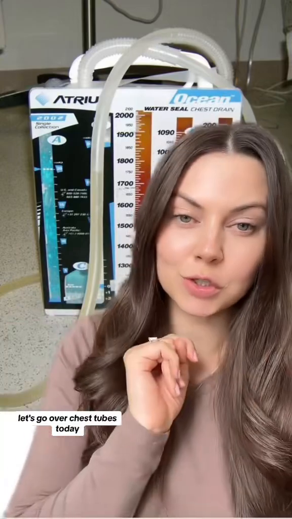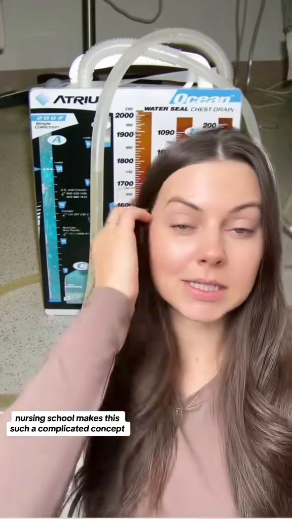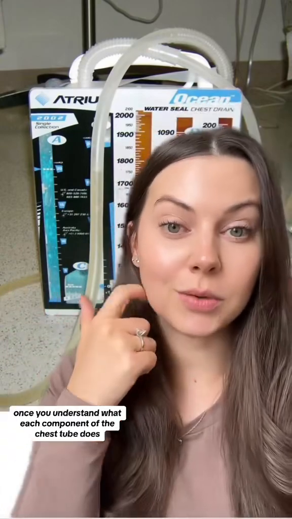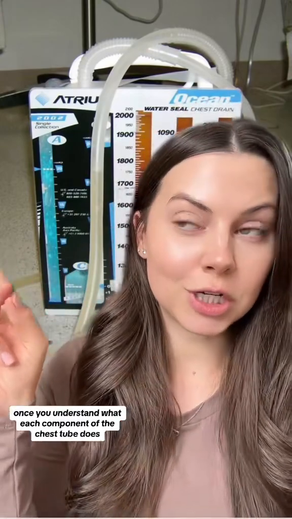Let's go over chest tubes today. For some reason, nursing school makes this such a complicated concept, but it's really not that difficult once you understand what each component of the chest tube does.